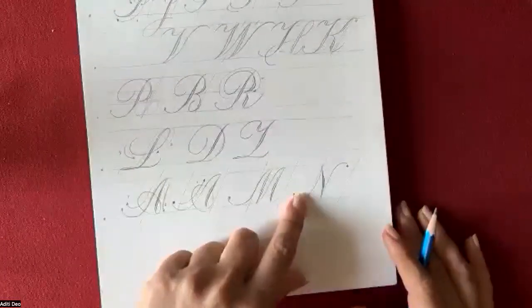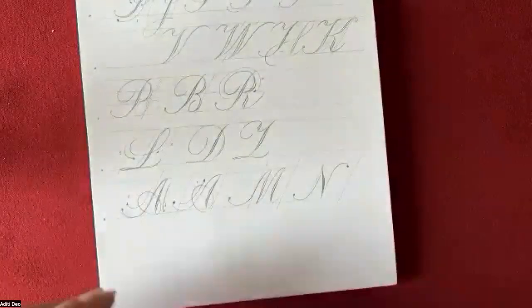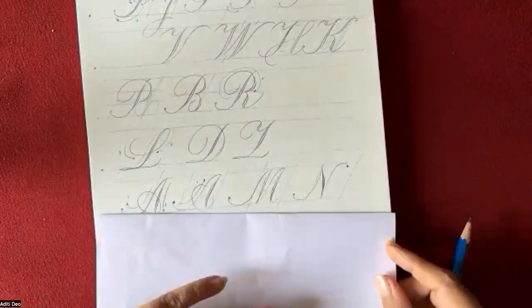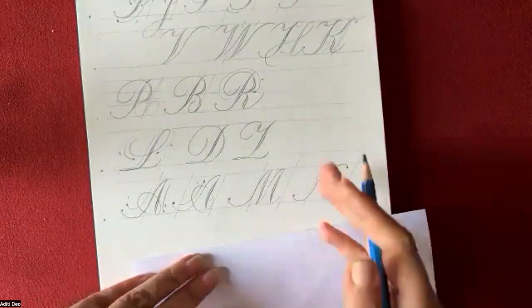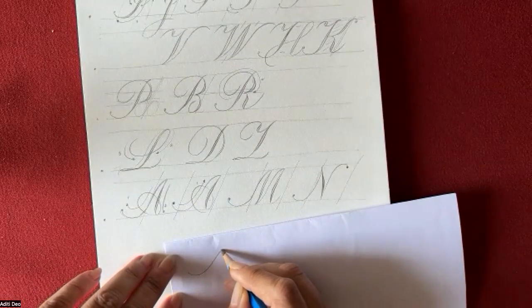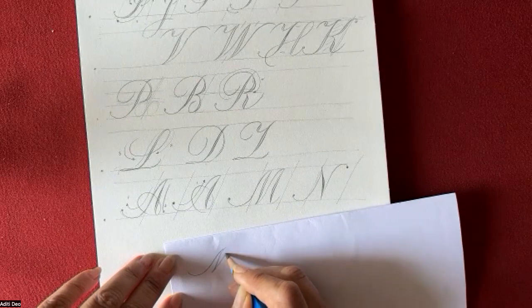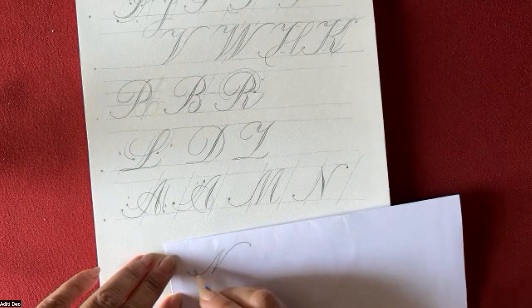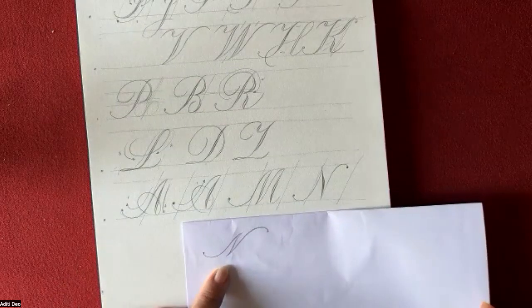Now this shaping of the N will allow it to stand slightly more upright. If we were to make the N like the M was, we do get an N, but it is too slanted. It works.